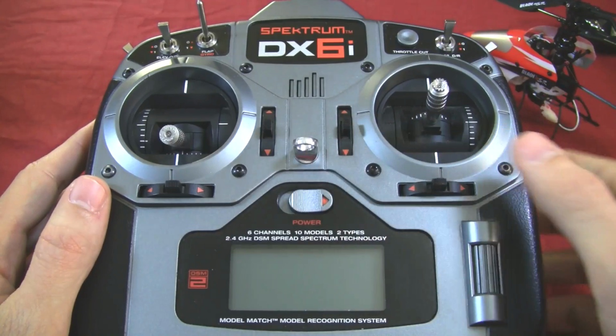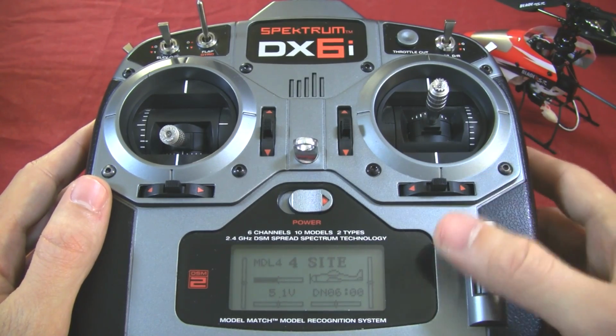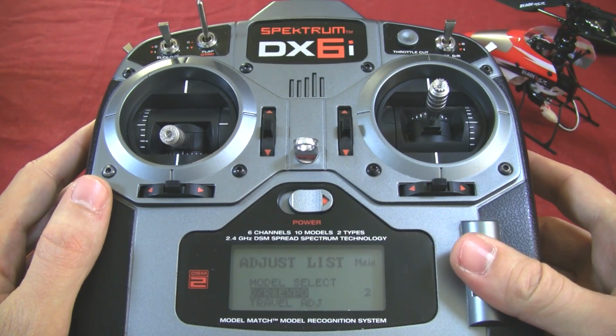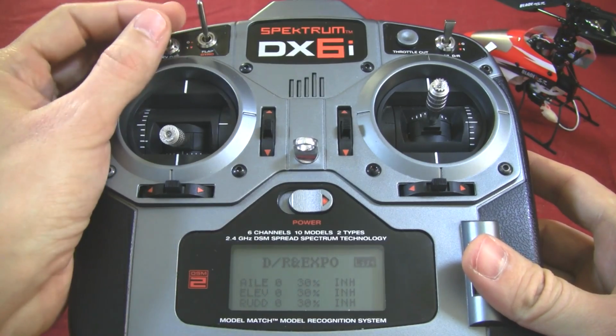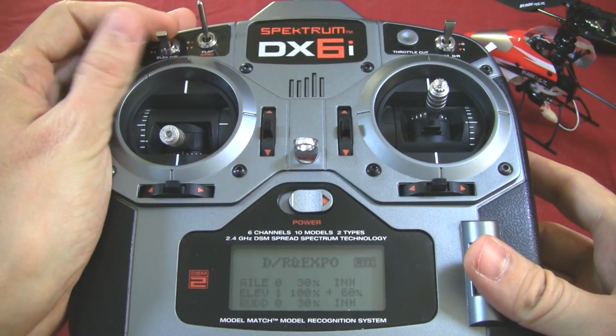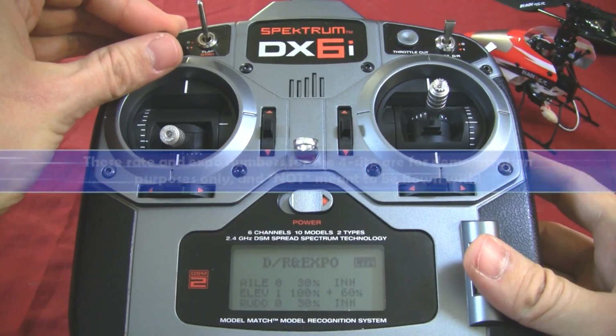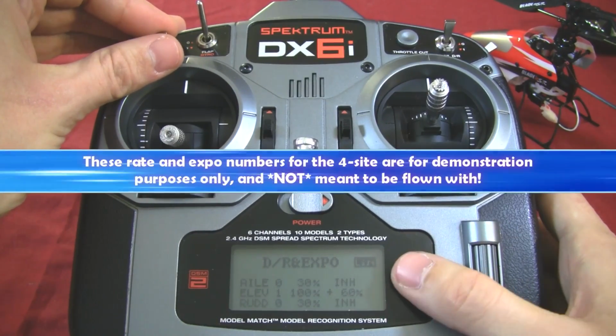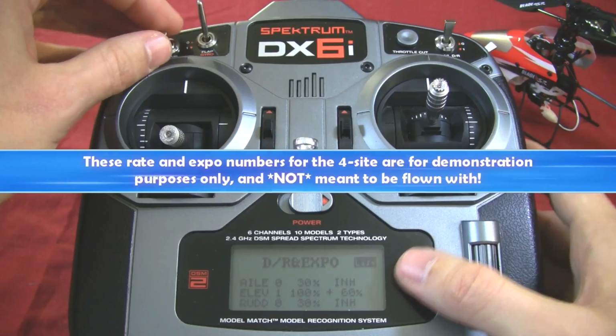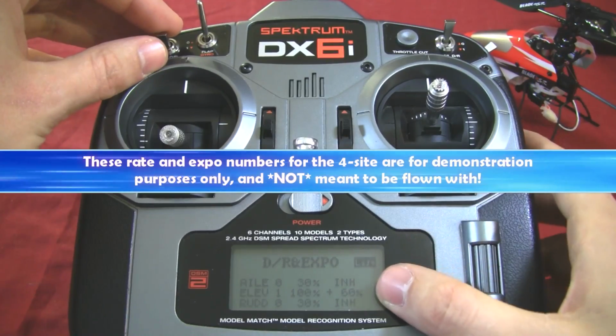All right, let's look at the rate that we have set up for the Foresight. If I scroll into the adjust list and go into the dual rate and Expo, I'm now using individual switches just for the example. So you can see when I flick elevator from 0 to 1, I'm in my high rate and I've added 60% Expo. That's just for visual purposes. I wouldn't necessarily fly it like this at all.